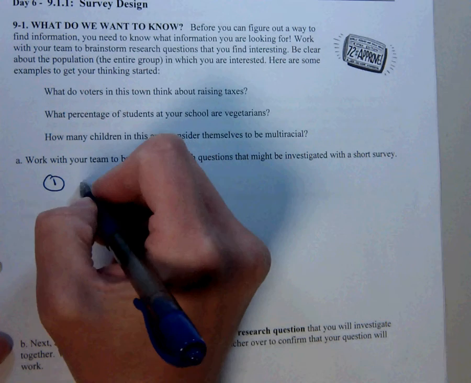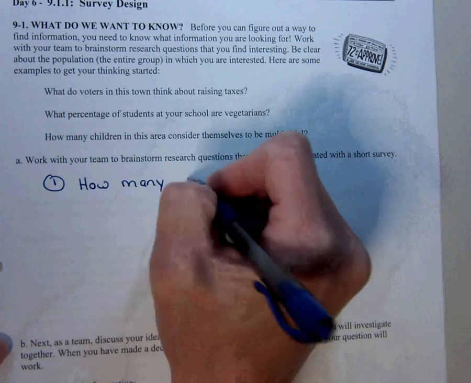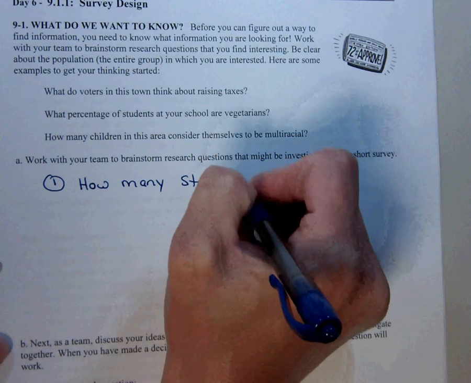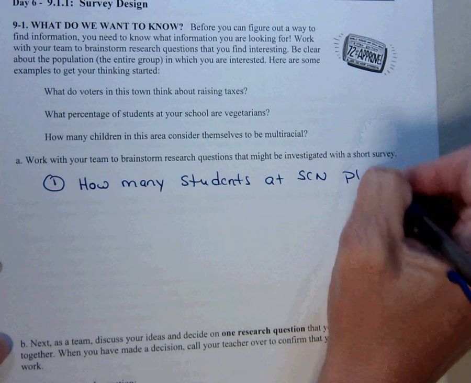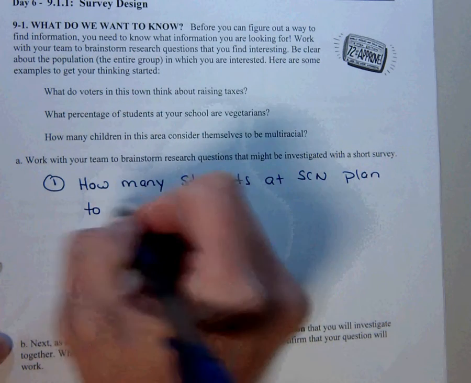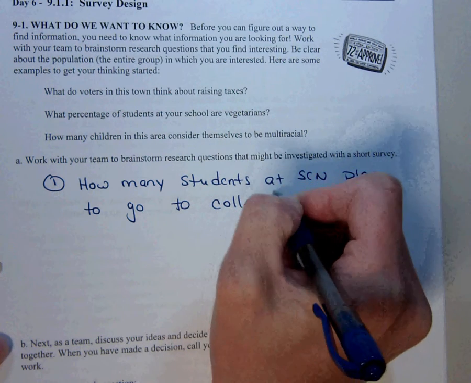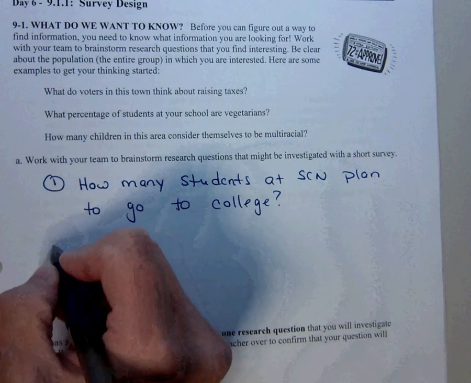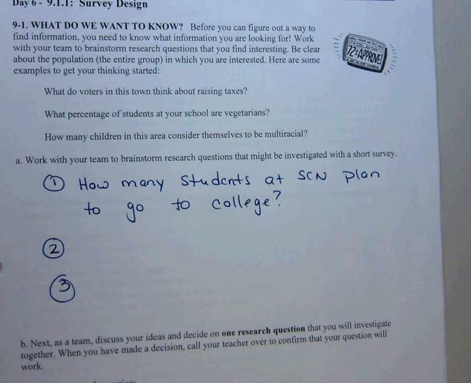One survey question is, how many students here at SEN plan to go to college? Okay. And then I would like you to come up with at least two more survey questions, anything of your choosing. So take a minute to do that, and when you're done, we'll move on to B. So you can pause the video if you need to.